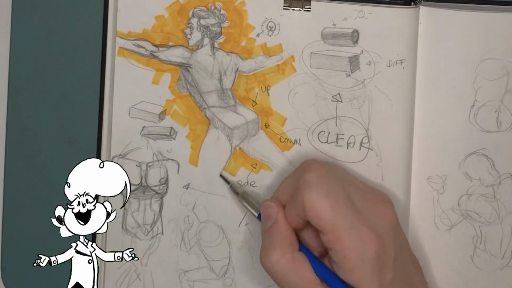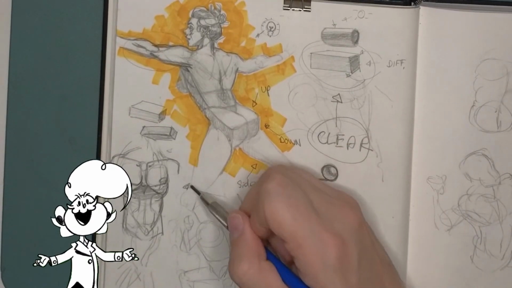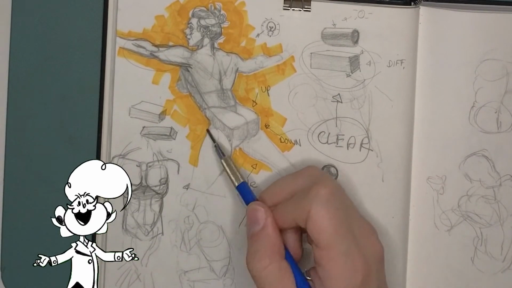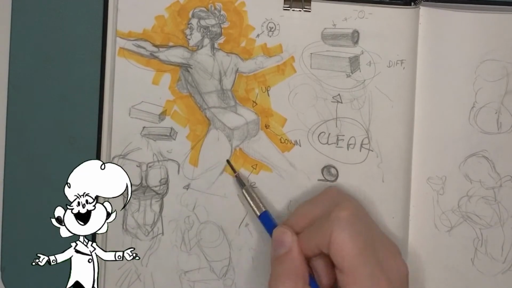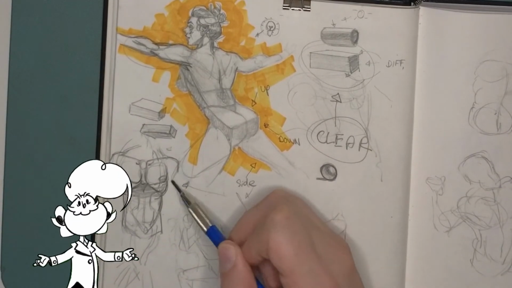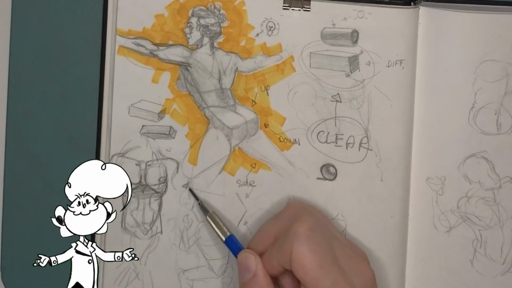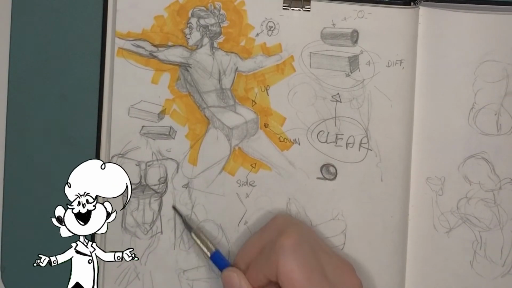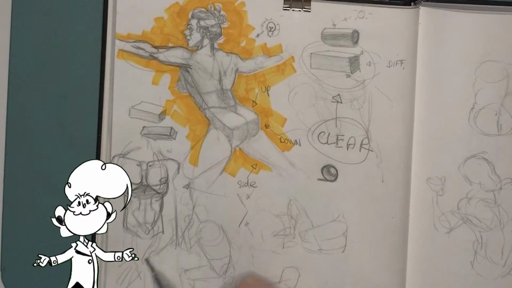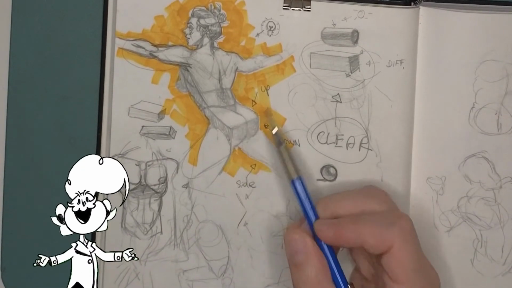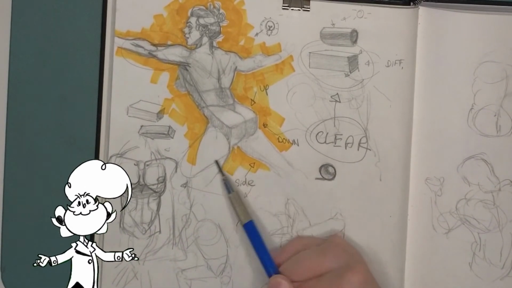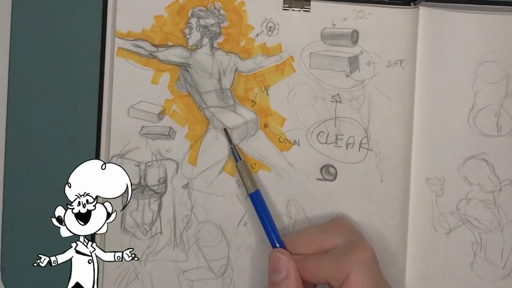Now here, this is the bottom side, and I know her leg, I probably was doing this wrong, and actually her leg needs to go out more into a knee, into the bottom of her leg, to her feet. So this would be the top, right?